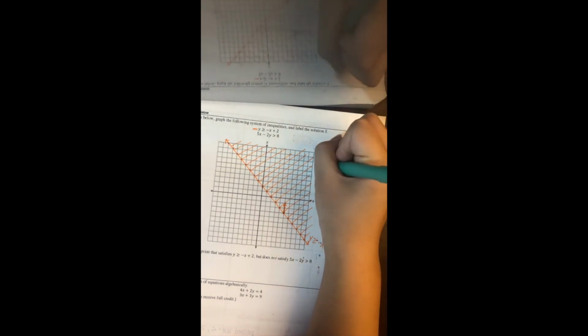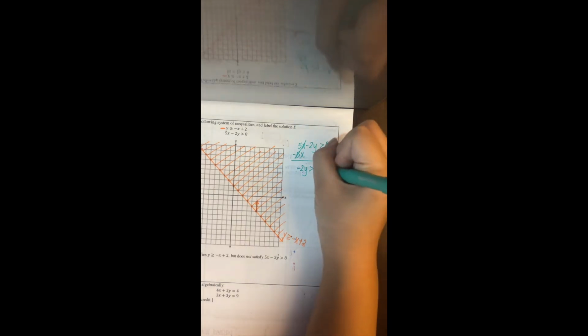Now, let's take a look at this second one. The second inequality, unfortunately, is not solved for, so we need to solve for it. 5x minus 2y is greater than 8. Minus 5x from both sides. So this side I'm left with negative 2y is greater than. We cannot combine these because this one has an x, negative 5x has an x, but 8 does not. So we can't combine them, just rewrite it. Negative 5x plus 8. Next step, y is still not by itself. There's a negative 2 there, so I need to divide by negative 2.